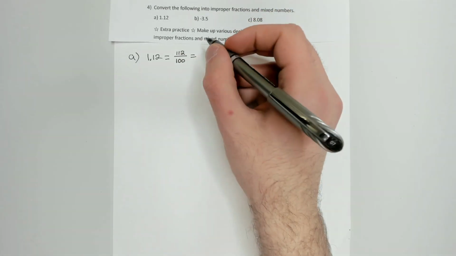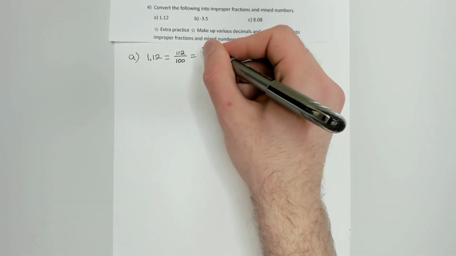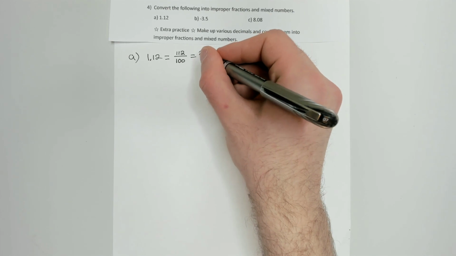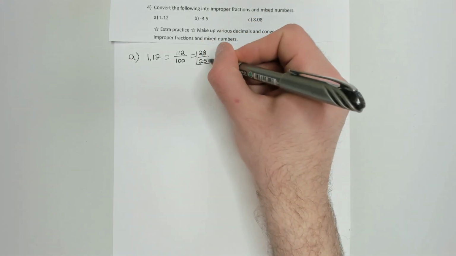They're both divisible by 4. So 112 divided by 4, that is going to be 28. And 100 divided by 4 is going to be 25. And those are co-prime with each other, so that is going to be our simplified answer.